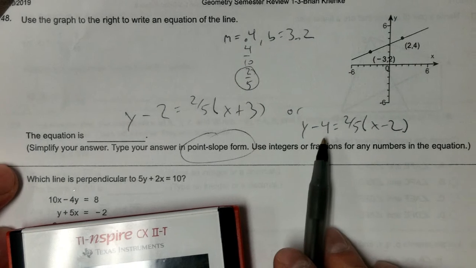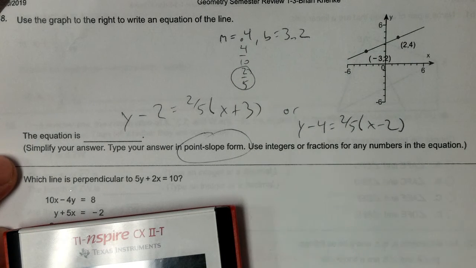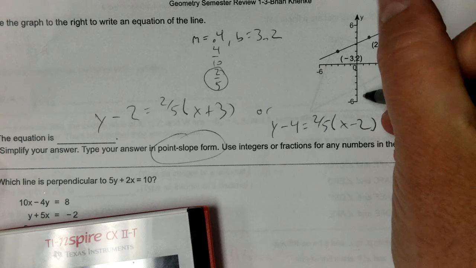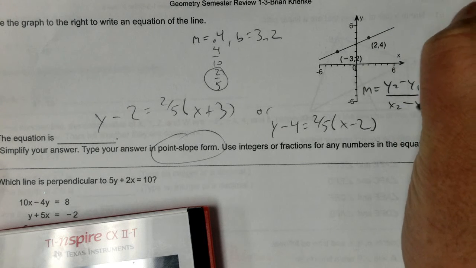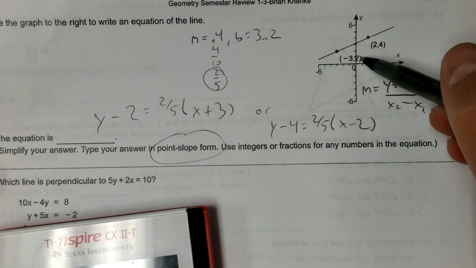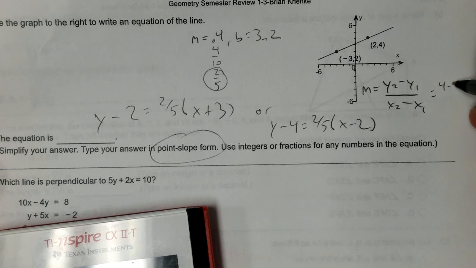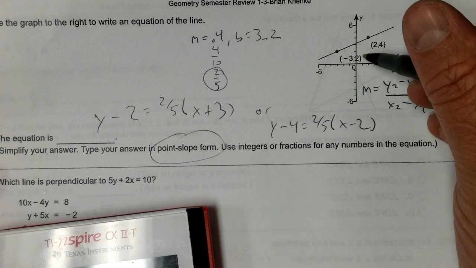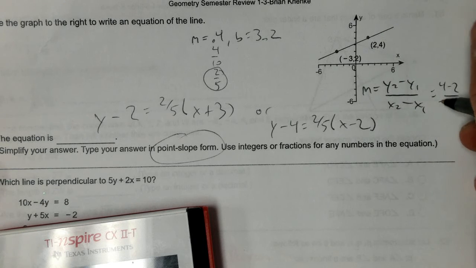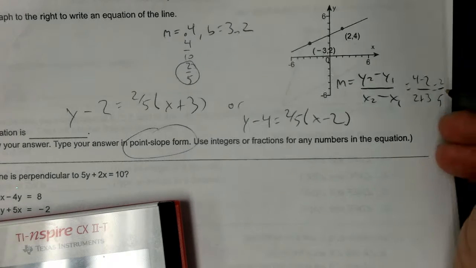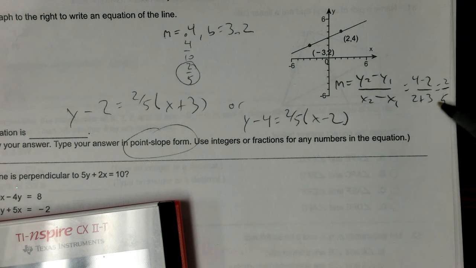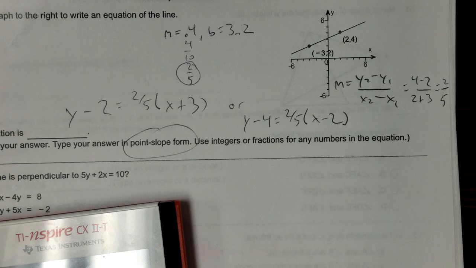If you'd rather not use your calculator for it, you could use your slope formula, y2 minus y1 over x2 minus x1. Do 4 minus 2 and 2 plus 3. So there's your 2/5. If you'd rather just get your slope this way, you can. It's up to you. Any questions?